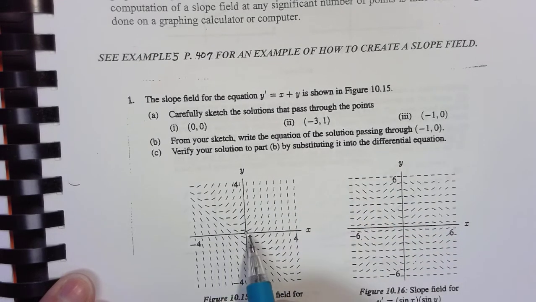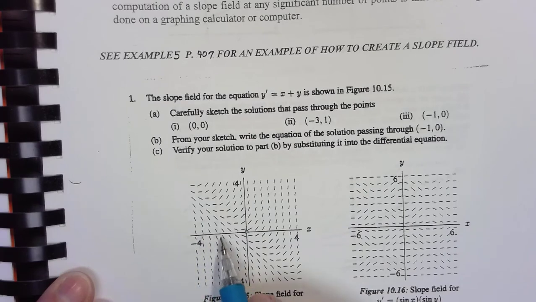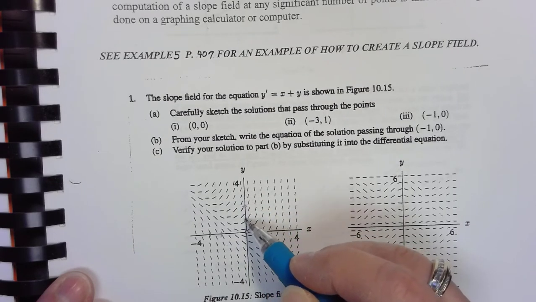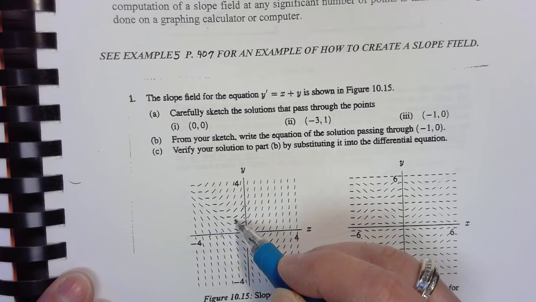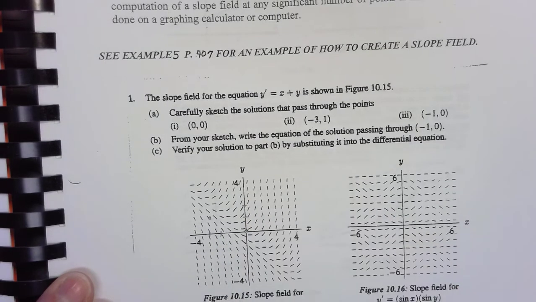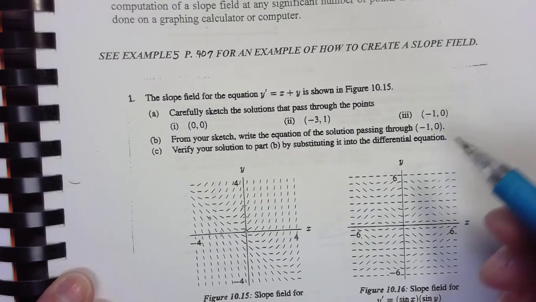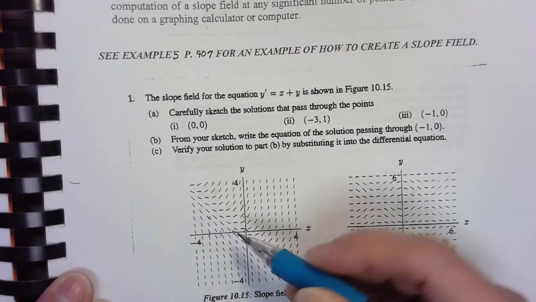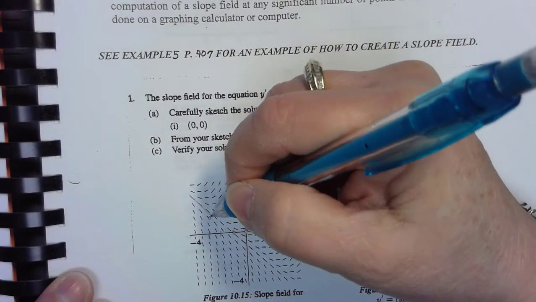-3, 1, we're just approximating. This is -4, so probably that's about -2, and here's about -3. Here is 4, so that's probably about 2. This would probably be about 1, so -3, 1 is going to probably put our point about right there. And -1, 0. Oh, that one looks real easy. Look at that. That's going to be this line right there.